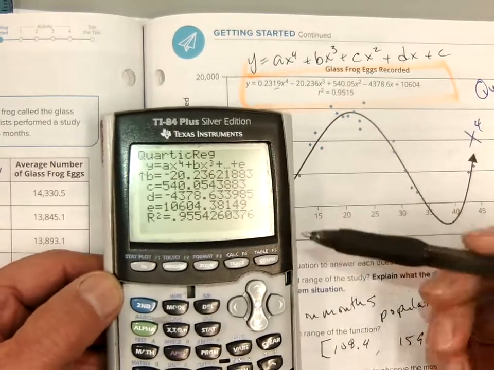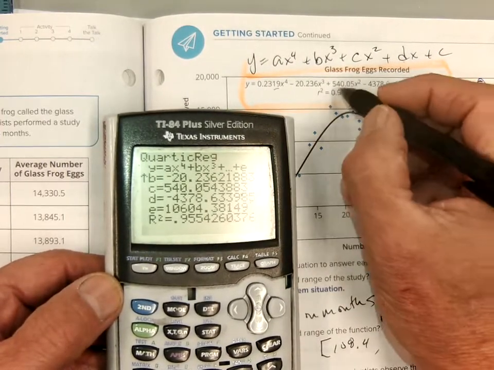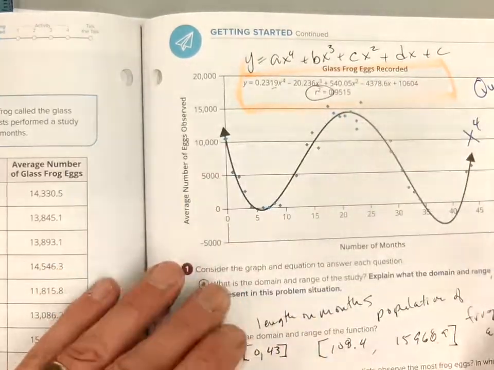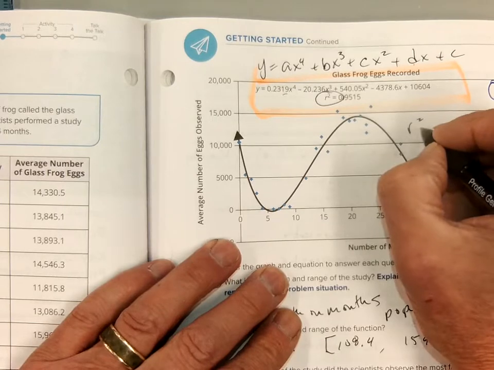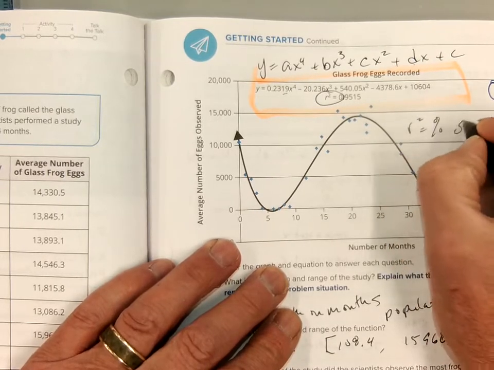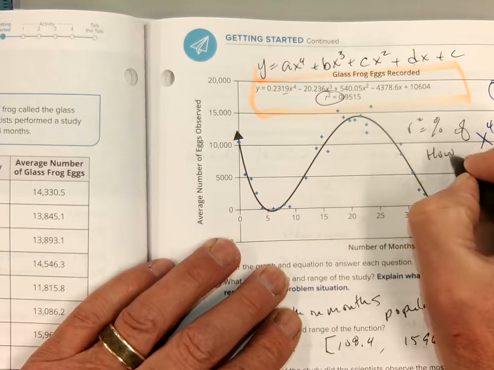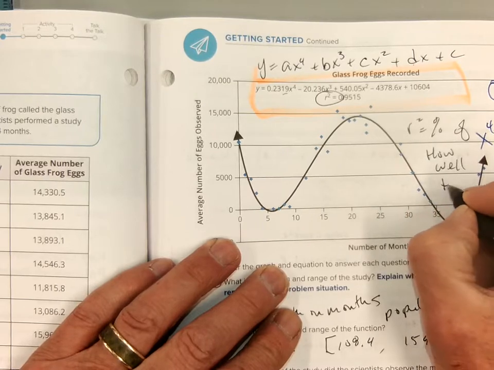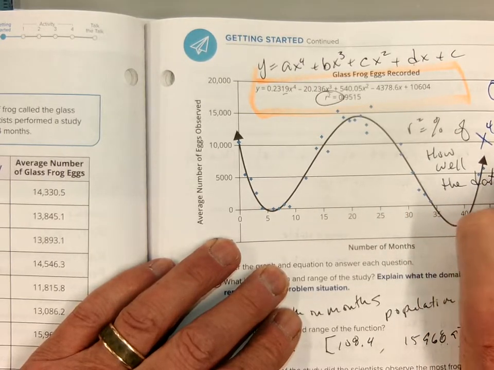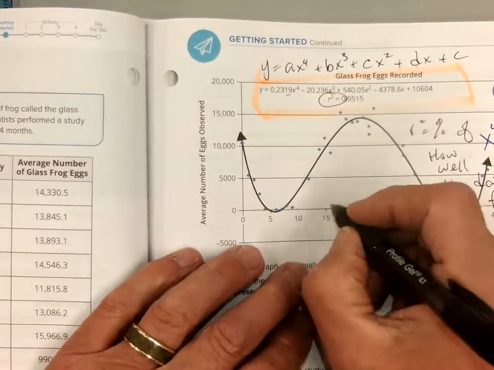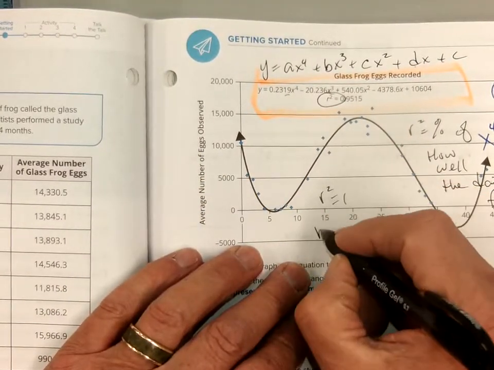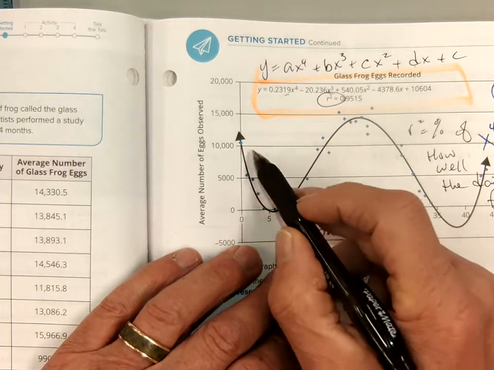Now, there's one more thing, and that's the R value. The R squared value in here is a percentage. R squared is a percentage of how well the data fits. The number 1 would be the best, okay? R squared equals 1 is best, and that means that every one of these points would be on this curve.